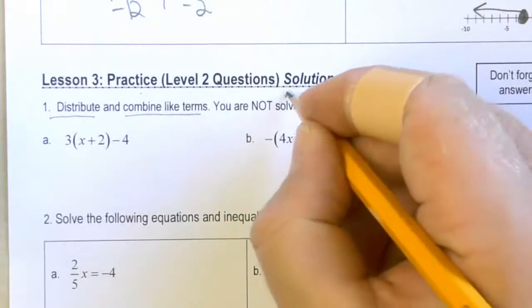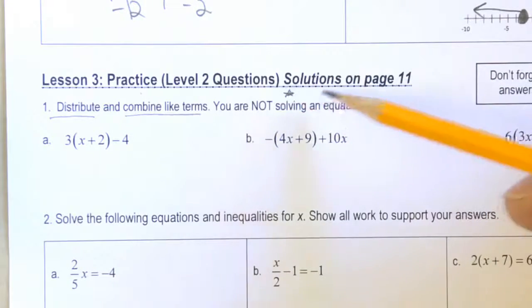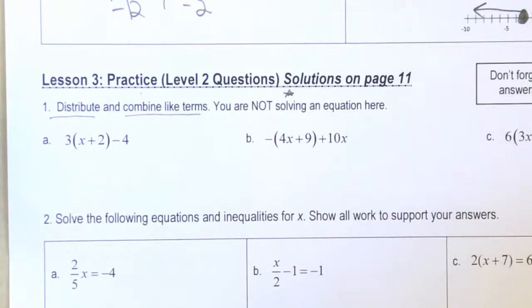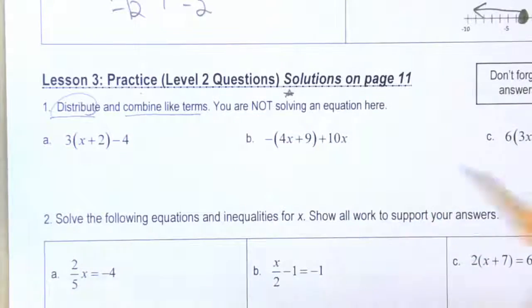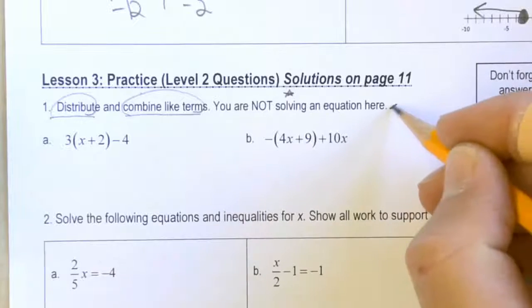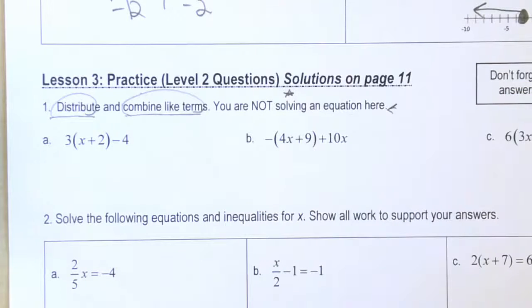So this is a star right here. You are not solving an equation here. And I know we're not solving an equation because we don't have an equal sign. If we had an equal sign, then we would be solving an equation. But here we are just practicing our distributing, and we are just practicing our combining like terms. And once you distribute and combine your like terms as much as possible, you're done. You're not solving for x in these types of problems because we do not have an equal sign.